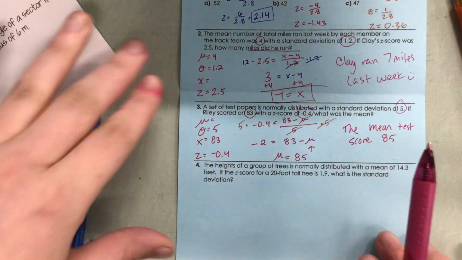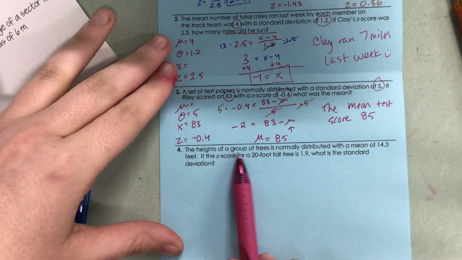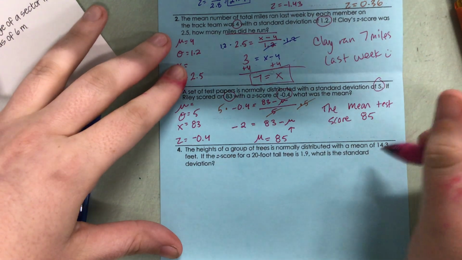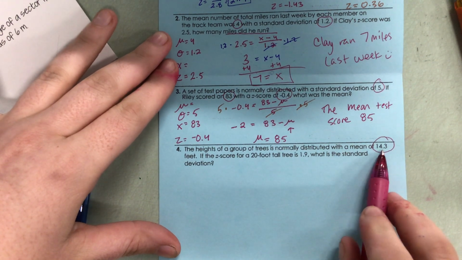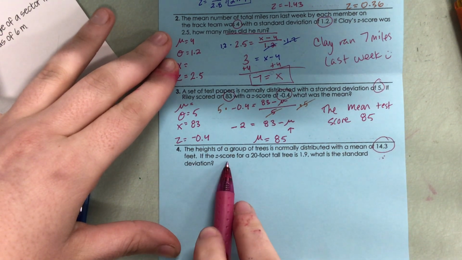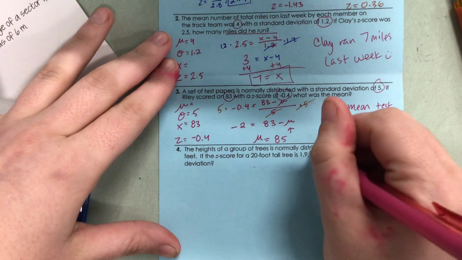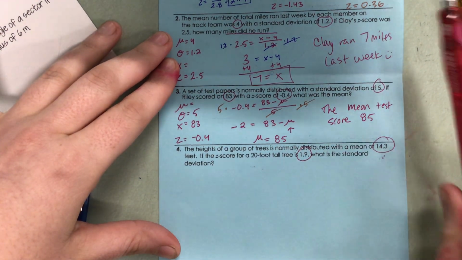Okay, number 4. Last one of the video. We got this. The height of a group of trees is normally distributed with a mean of 14.3. So on average, that's how tall the trees are. If the z-score of a 20-foot tall tree is 1.9, what is the standard deviation?